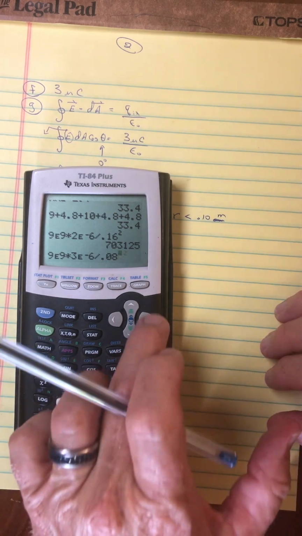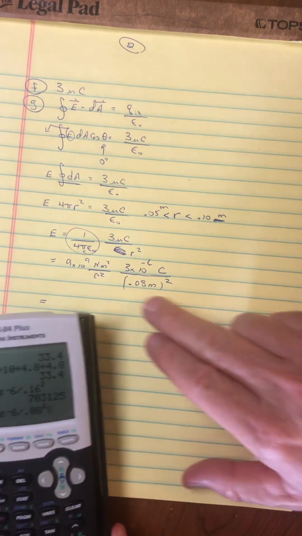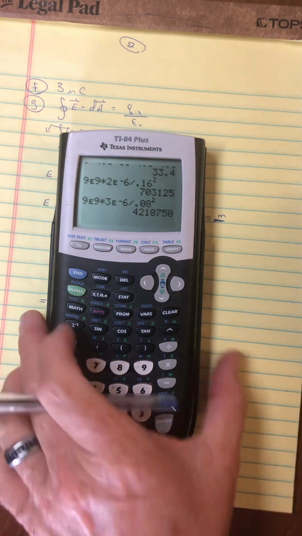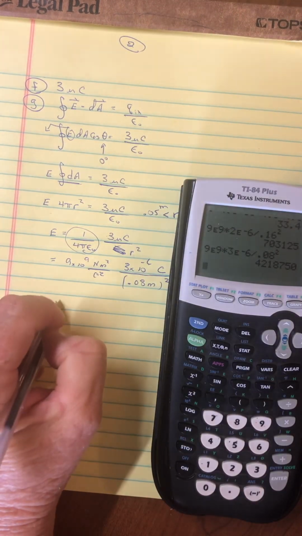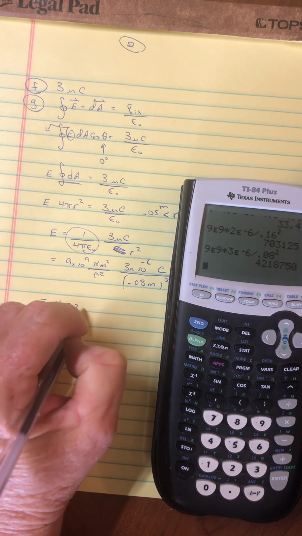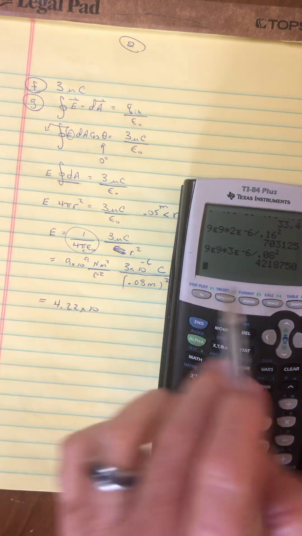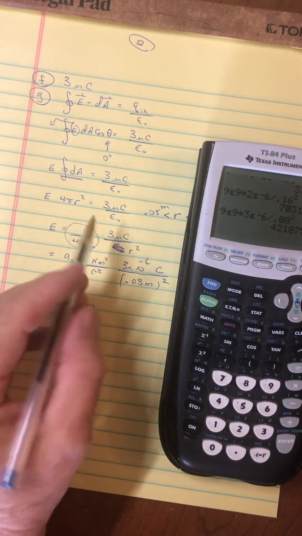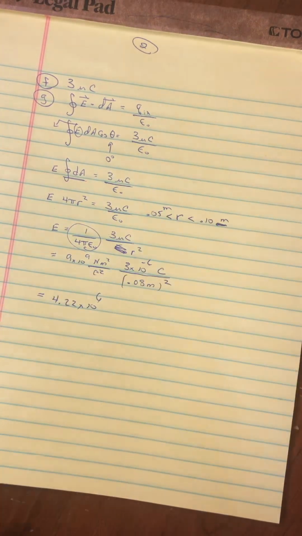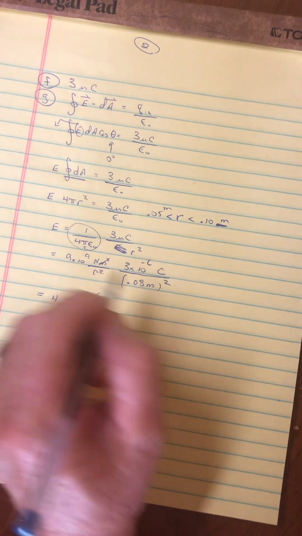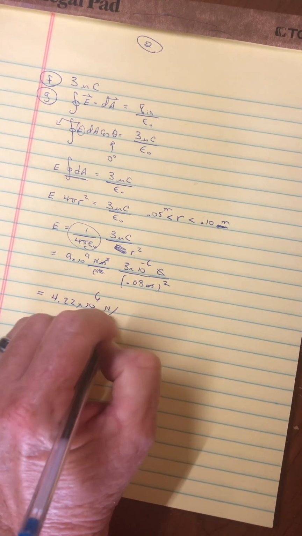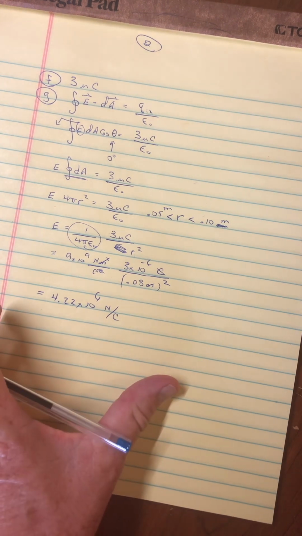And instead of having a 16, I have an 8 squared. And so this is going to come out to be 4.22 times 10 to the 6. And looking at the units here, it looks like meters squared will cancel off and one of the coulombs. And so we'll have newtons per coulomb.